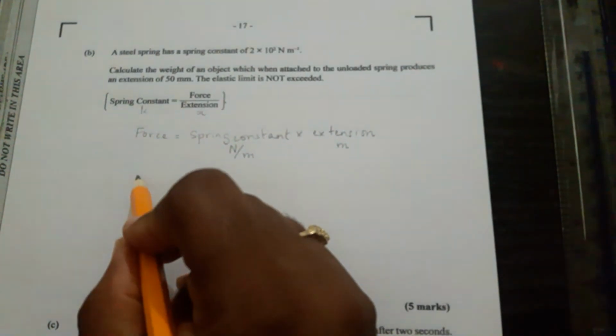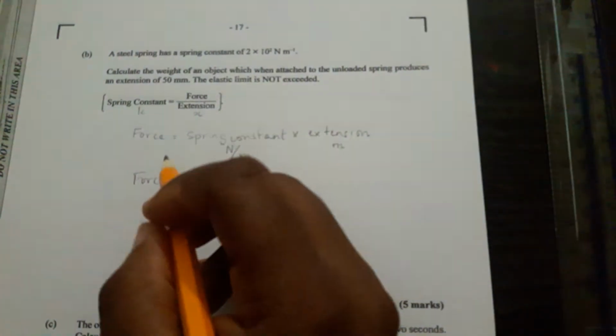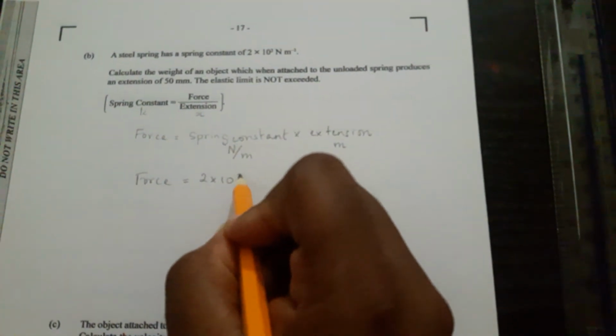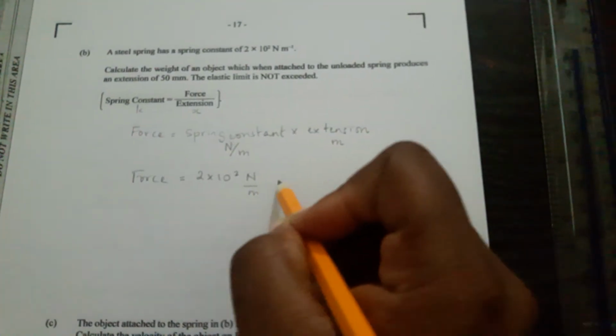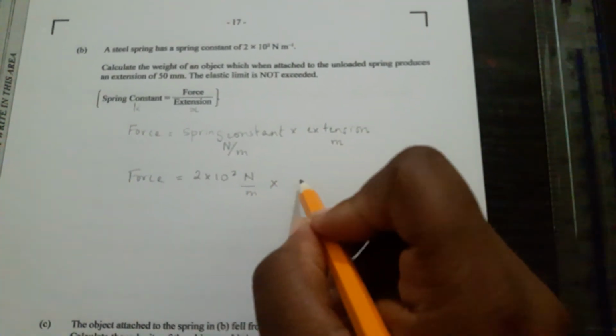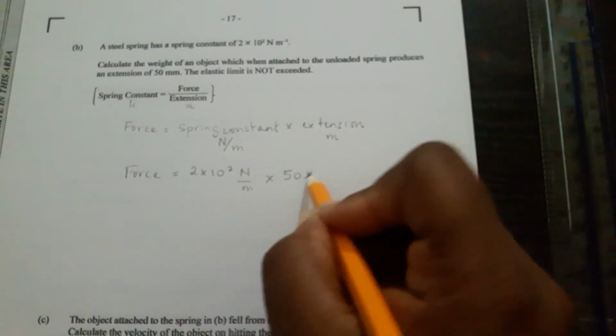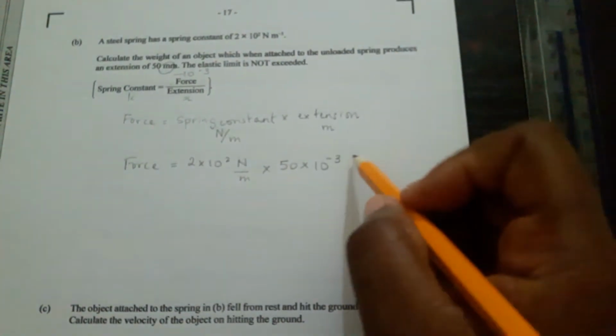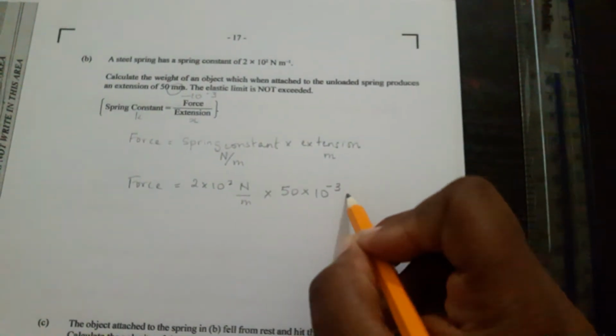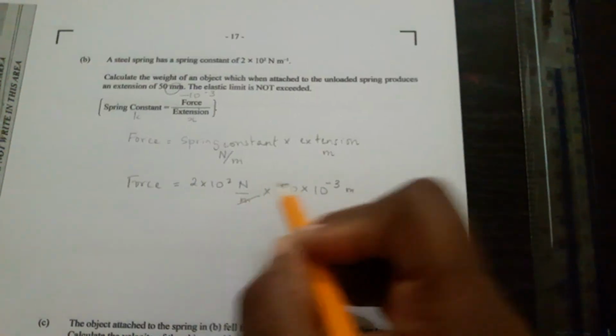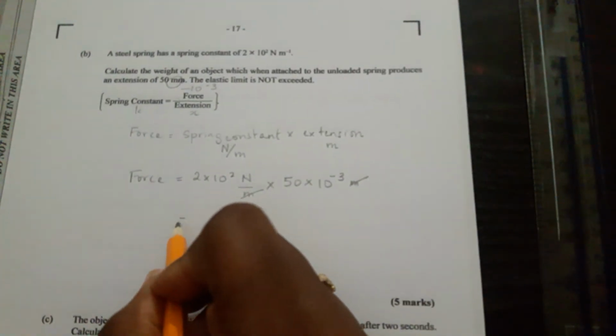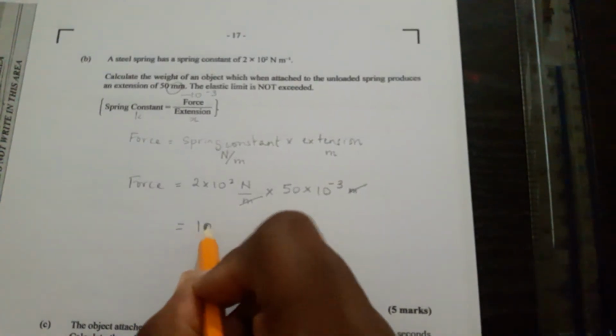Okay, so to find the weight, we have to say force is equal to 2 times 10 to the 2 newtons per meter times 50 times 10 to the negative 3, because remember, milli, that little m, stands for 10 to the negative 3 meters. Once that's under control, you cancel the meters, and now you have the units of force. And that will give us 10 newtons. Yay! Alright, so moving on.